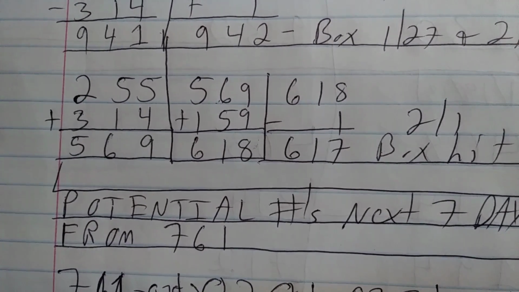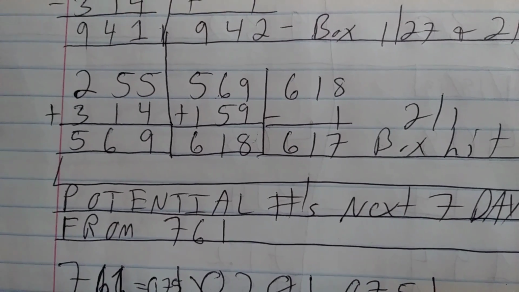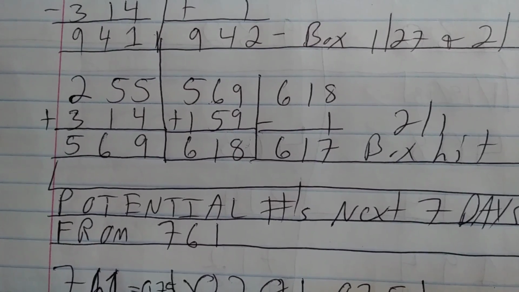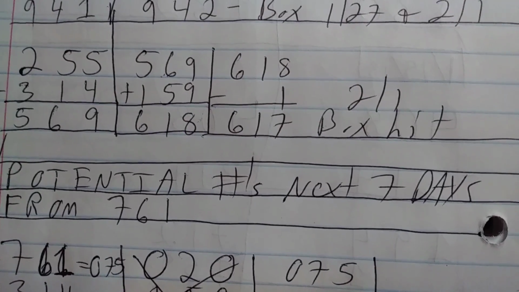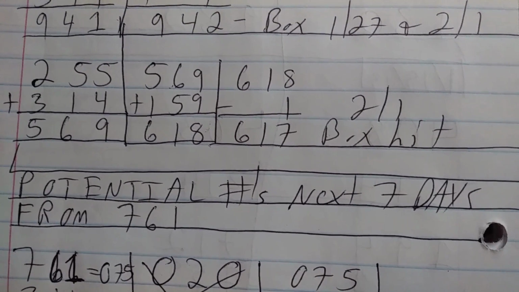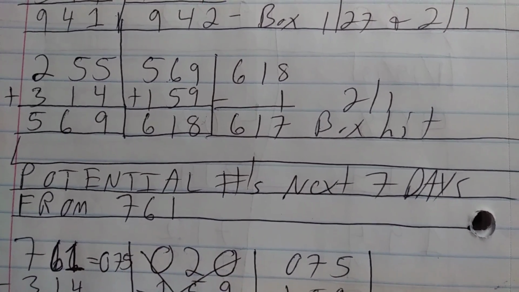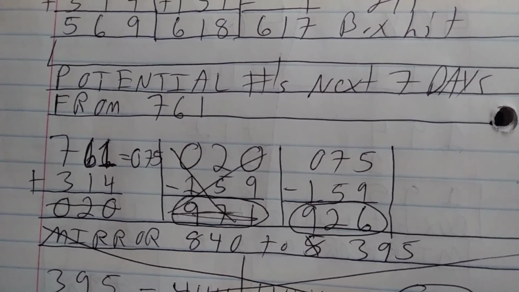You're going to also add on 159 to 569, so 5 plus 1 is 6, 6 plus 5 is 11, keep the 1, and then 9 plus 9 is 18, keep the 8. You're going to also subtract off 1 from the 8 in 618, and that's 617, and that was a box hit on February 1st.